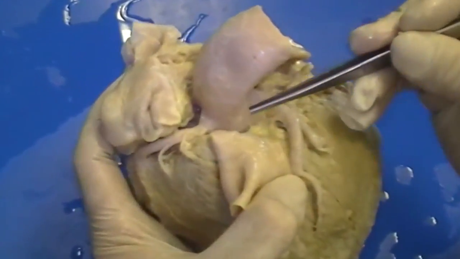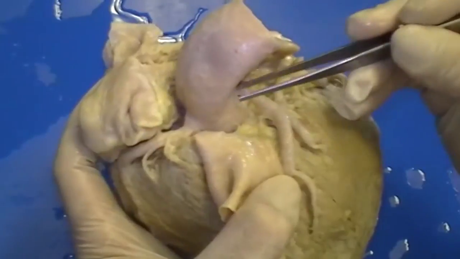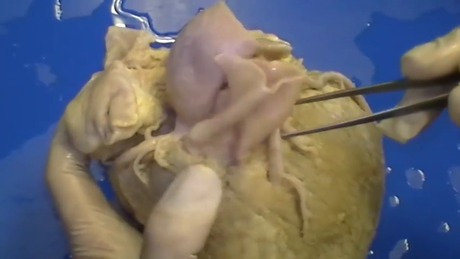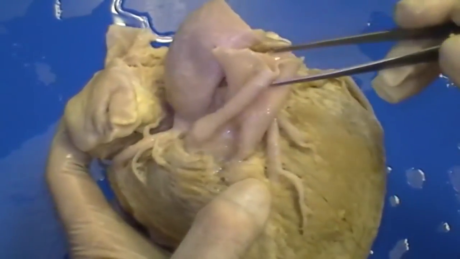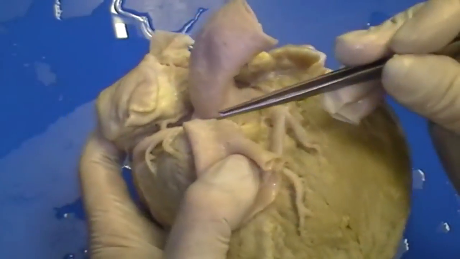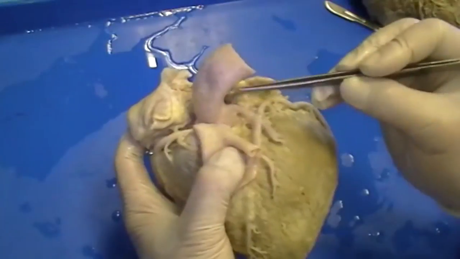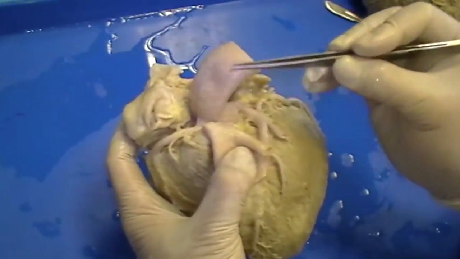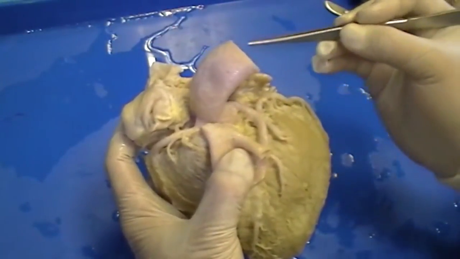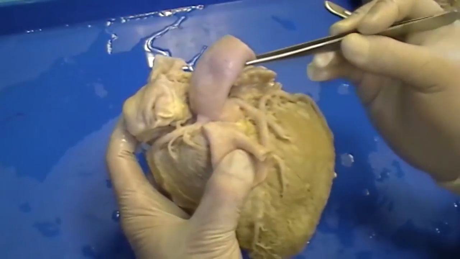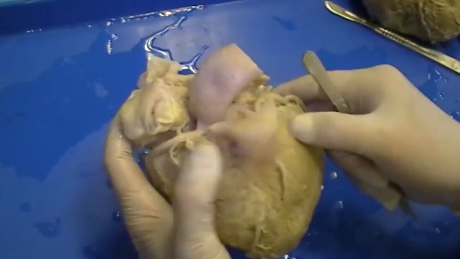And posteriorly to this ascending aorta, that you see growing behind the pulmonary trunk, it will form an arch. That's the arch of the aorta, which keeps growing upwards, to the back and to the left. So those would be the main elements that you're able to see from the sternocostal surface.